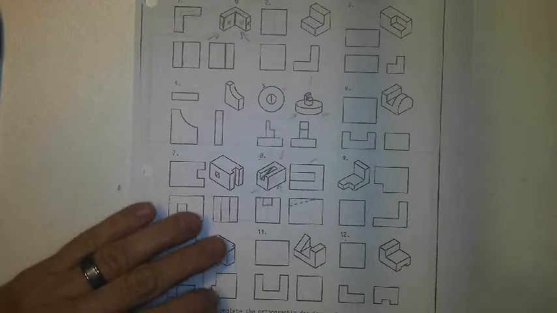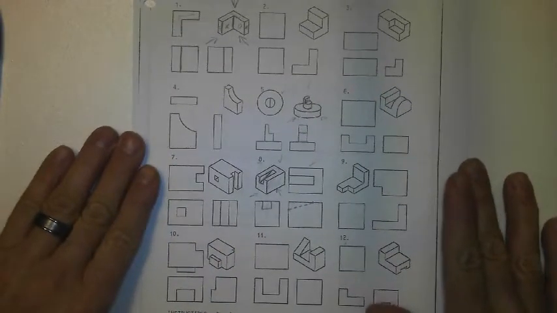Okay, grade 8, we're going to finish off our drafting booklet here. I'm just going to quickly go through the inside of the booklet. So we've done videos on all these questions, and if you open up, this should be the first page that you see.